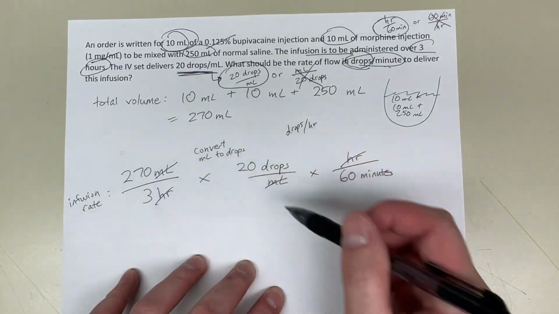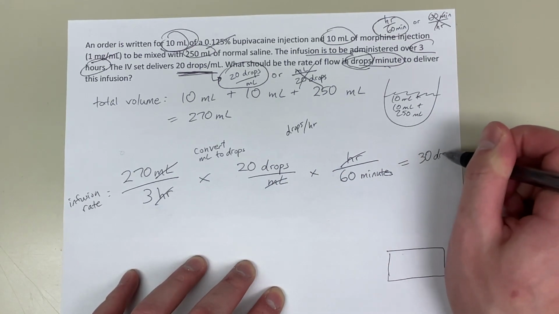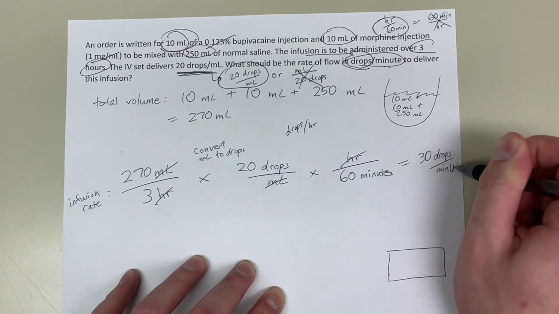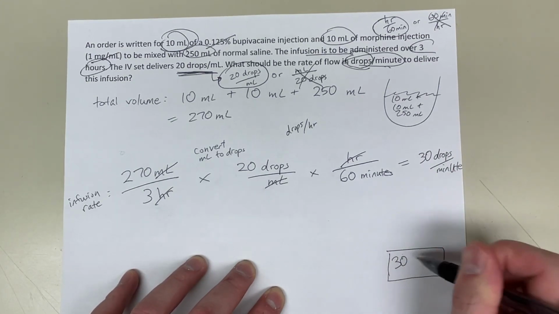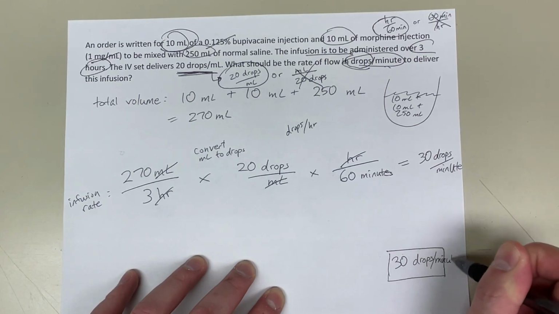So now you just solve for this, and then you should get 30 drops per minute. And that's your answer. It's probably going to be a multiple choice question, so you just put in 30 drops per minute.